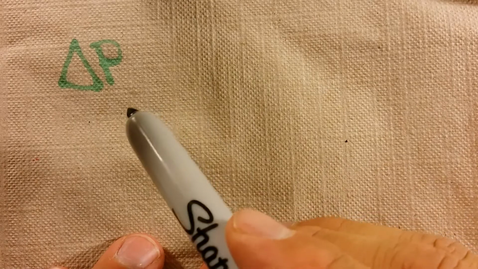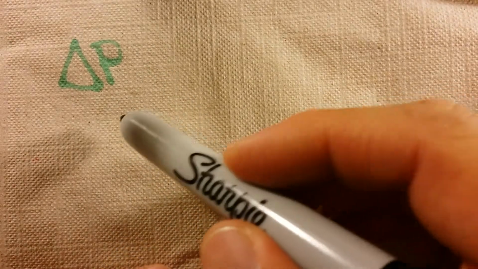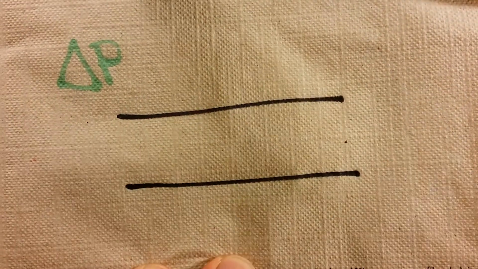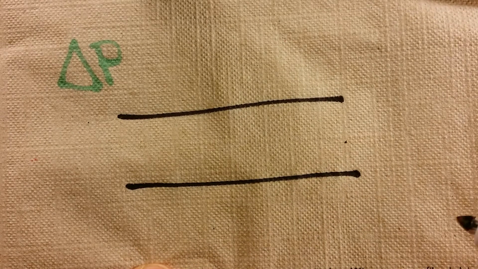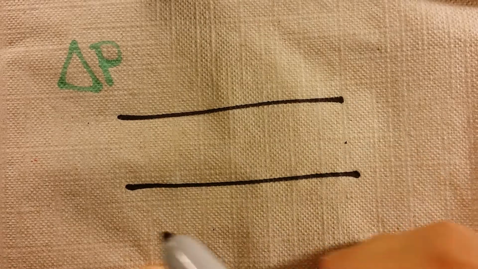So delta P, change in pressure. Well, what is a change in pressure, Charlie? Well, I can show you. Let's talk about a tube. How about we talk about an artery? Let's talk about our aorta. This is going to be a great one.